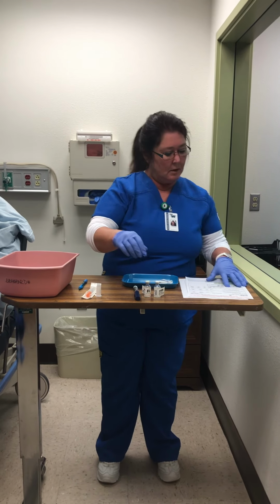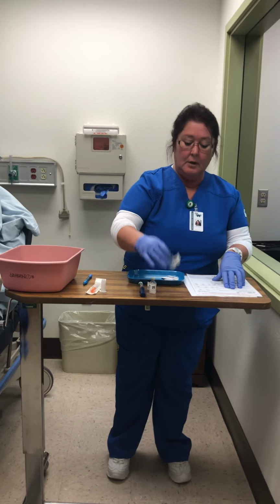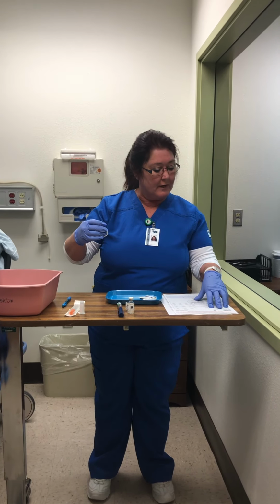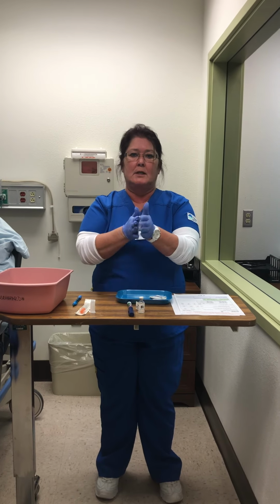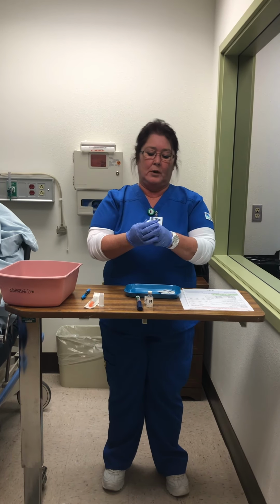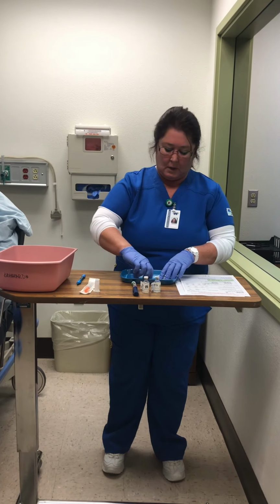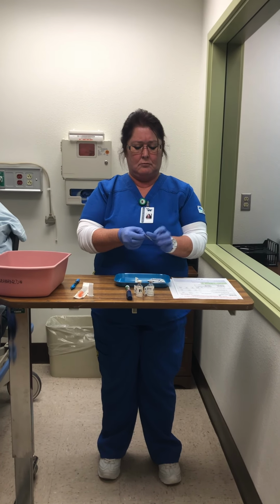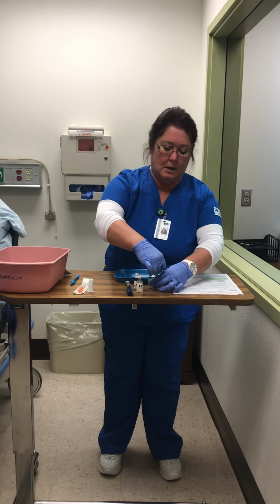So the first thing I'm going to do is we are going to get the NPH insulin U100 for Shirley Cost 514.64. I am going to roll this in between my hands because we want to make sure that it is mixed well. And I am going to pop the top, and I'm going to take an alcohol wipe and clean the top.